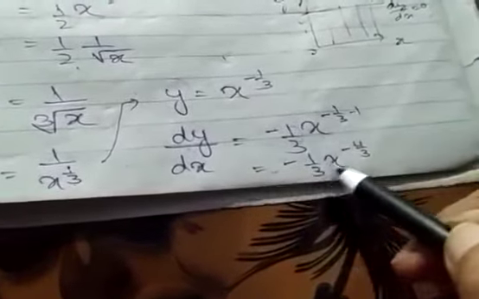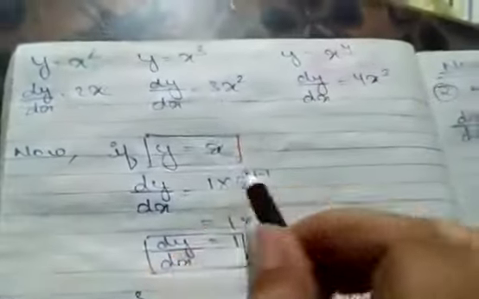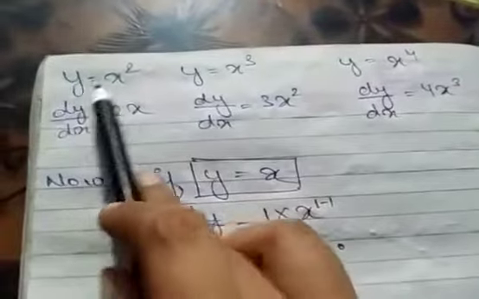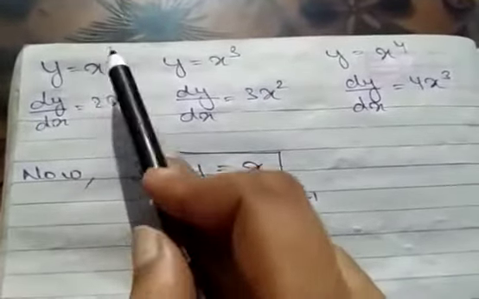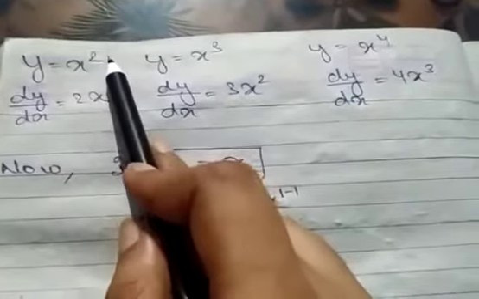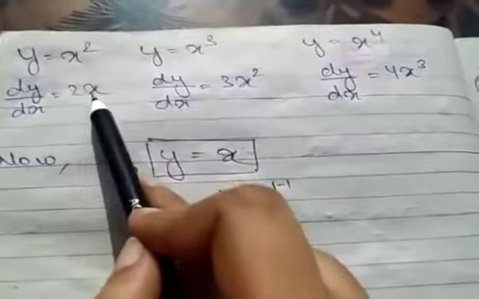So minus 1 by 3 x to the power minus 4 upon 3. By this time you must have understood now, y is equal to x square. So dy upon dx will be, this 2 will come in front and x to the power 2 minus 1, that is 1. So x. So differentiation of x square is 2x.